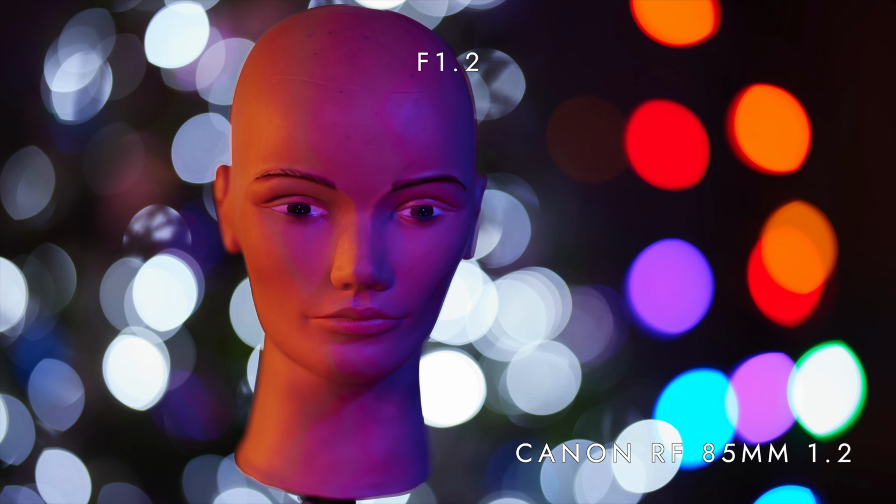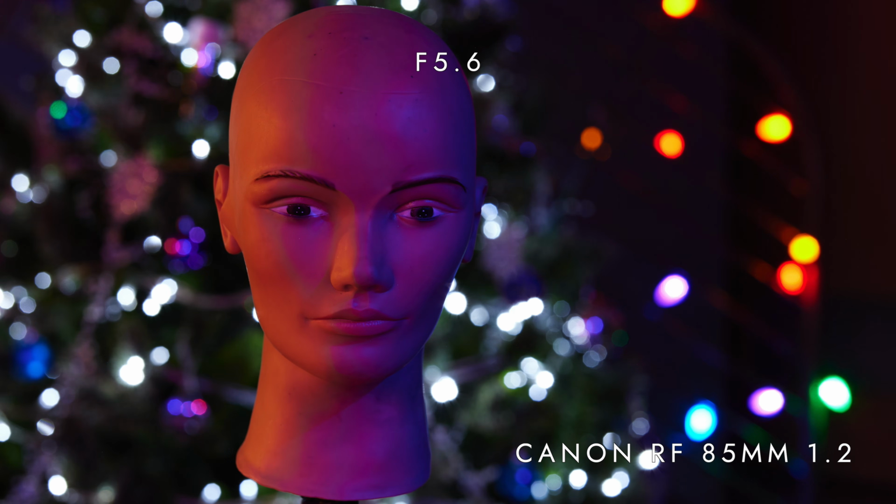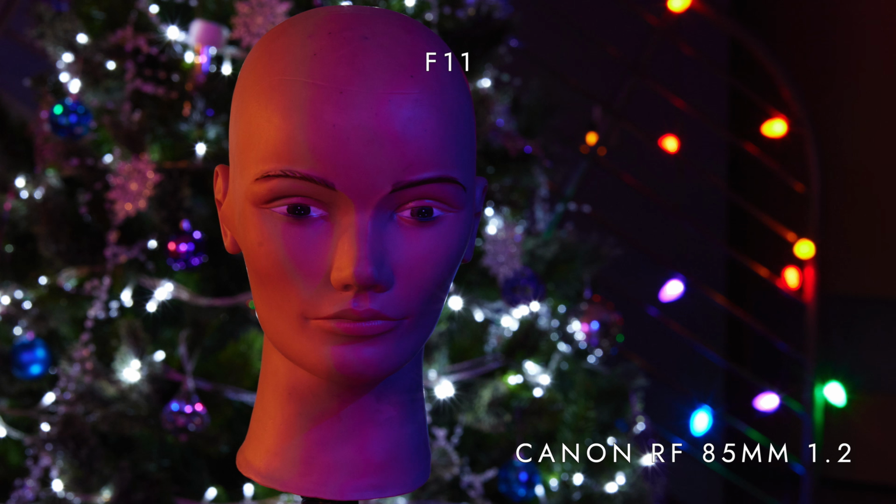To illustrate this, I had my trusty model Sophia set up with some Christmas lights in the background. We started by shooting wide open at f1.2 with my Canon RF 85mm 1.2 lens. Notice the large circular bokeh balls in the background. This is because the aperture was wide open, creating a very shallow depth of field. As we stop down the aperture, you can see the bokeh balls getting smaller, and by f11 you can also see the individual bulbs clearly.